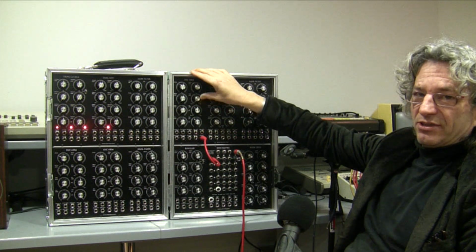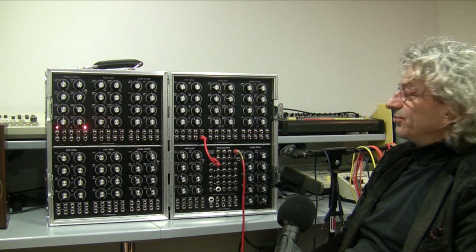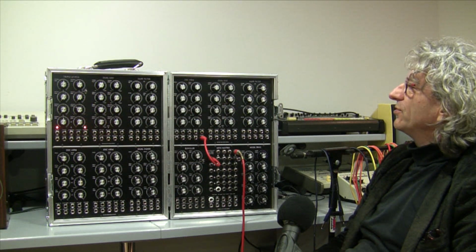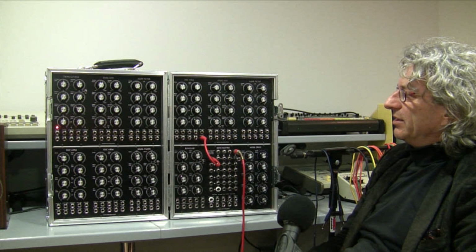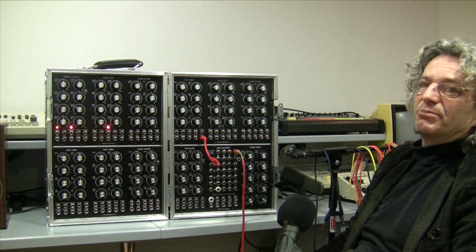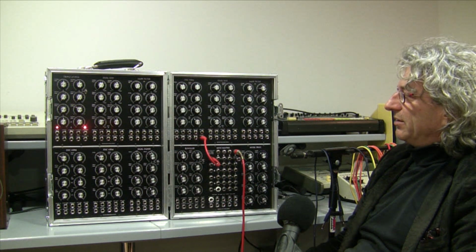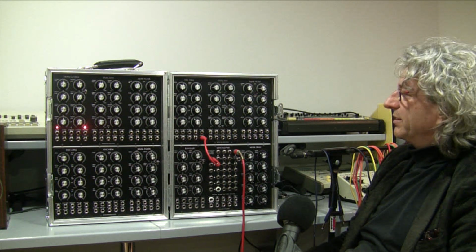The good thing about this oscillator is that actually everything is voltage controlled, so you can control these effects with either low frequency oscillators or with envelope generators, or you can control them directly from MIDI CCs with a converter box.